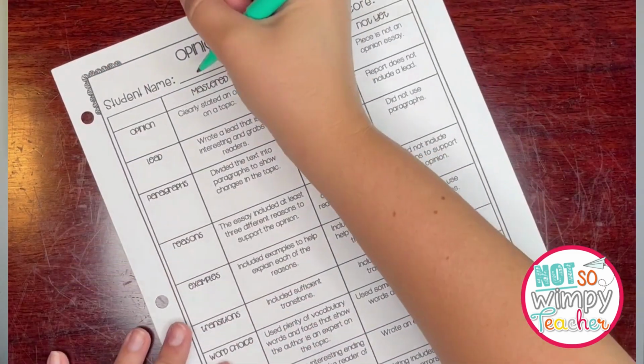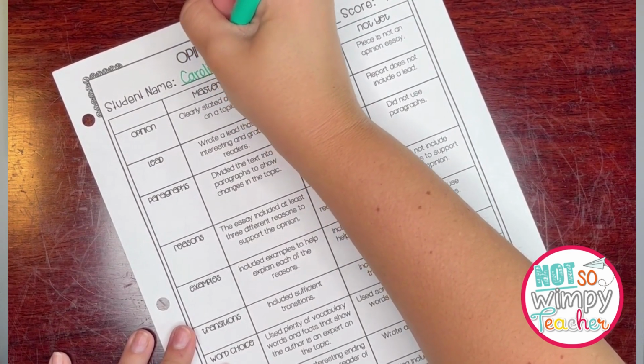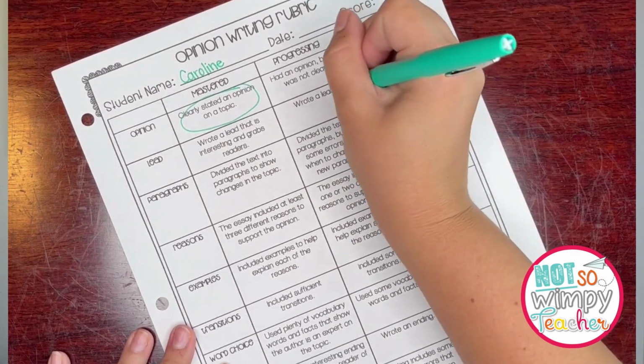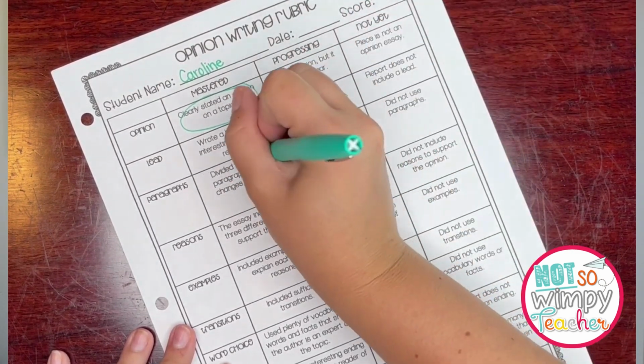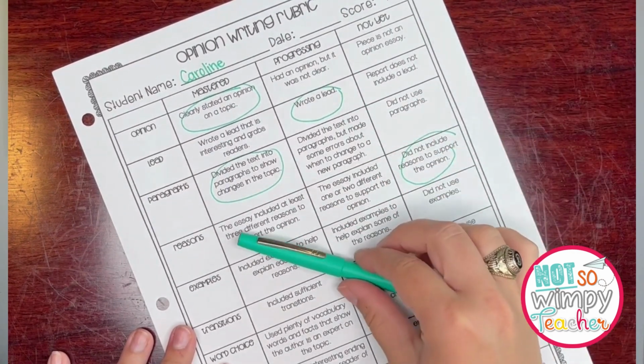We want our grades to be really reflective of what students can do. If you just spent a whole part of your personal narrative unit focusing on writing dialogue and the student included no dialogue in their writing, that should be reflected in the grade. It's okay if we have grades that are reflecting student progress.